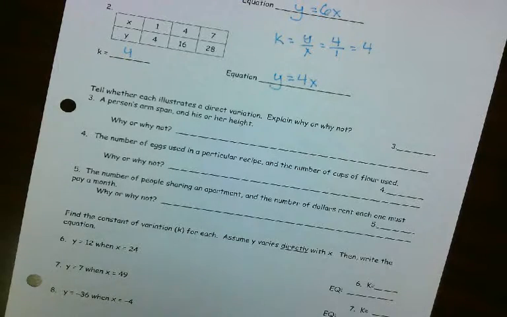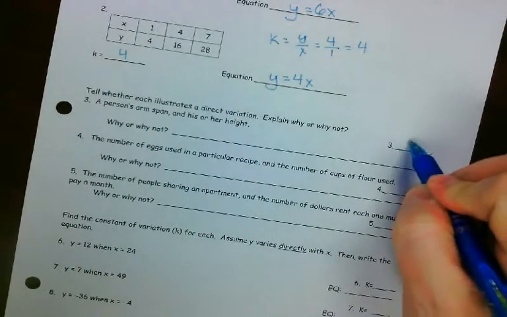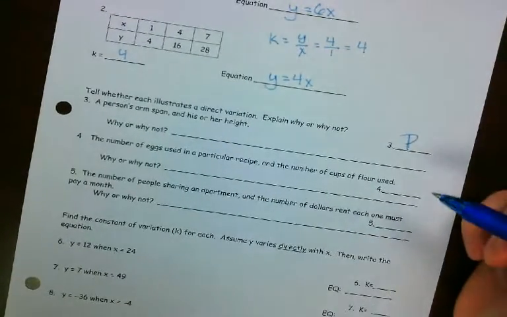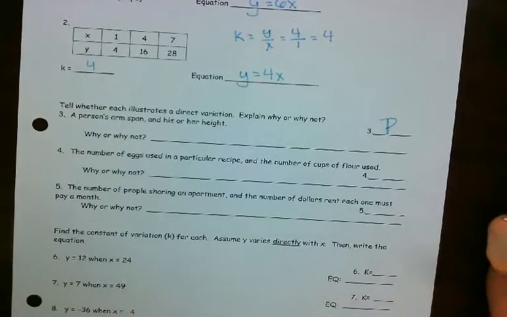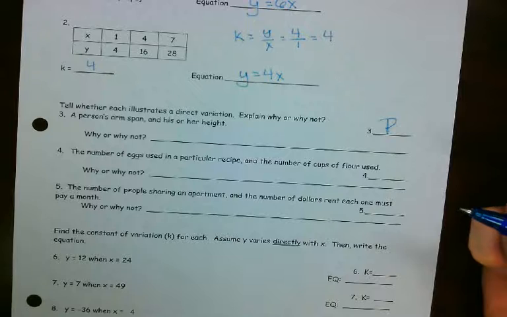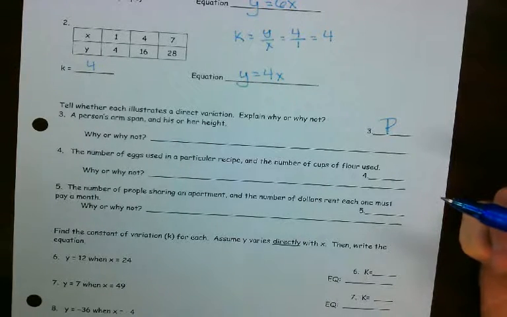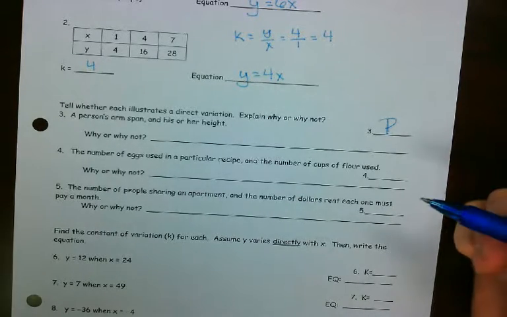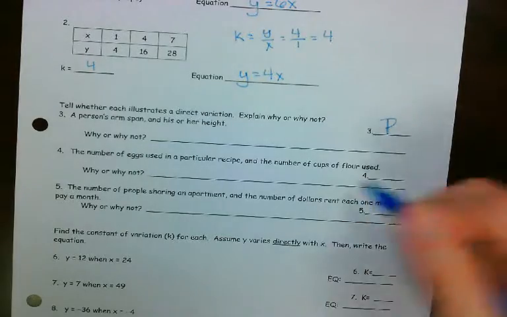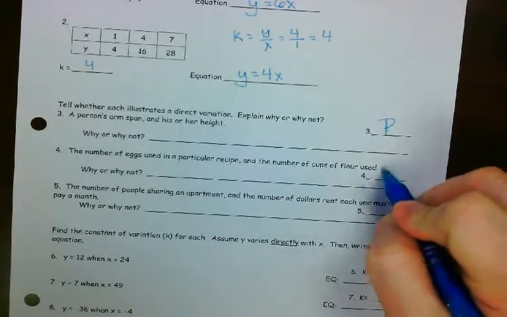The other way to look at it is to take a lot of different people of different heights and measure their arm span, right? And see if there is a difference. Usually if someone is taller, they're going to have a longer arm span, which we also call a wingspan, right? So this one I would say is proportional. I'm just going to put a P here for number 3. Okay. What about number 4, the number of eggs used in a particular recipe and the number of cups of flour used? Proportional? If I don't use any flour, would I use any eggs? No. If I use a cup of flour, maybe I use 1 egg, or however they do it, right? So this one I would probably say is proportional.